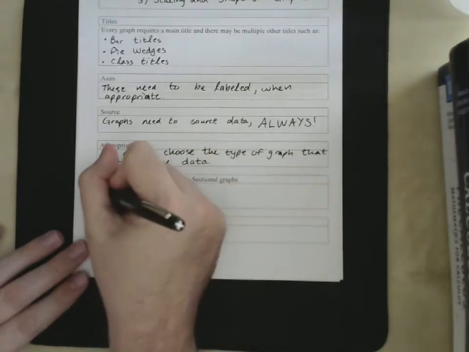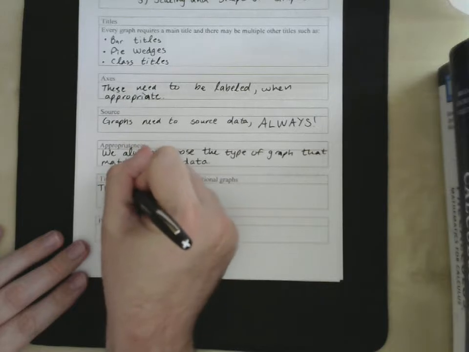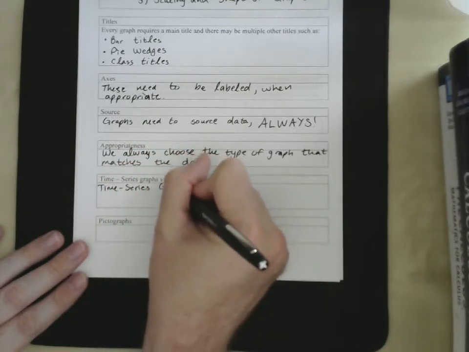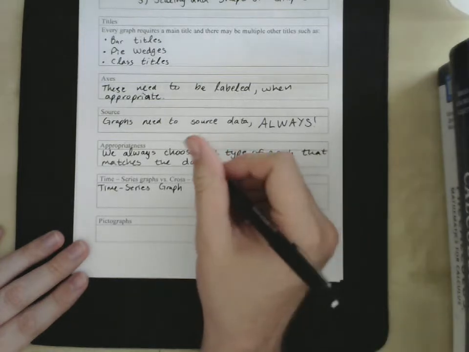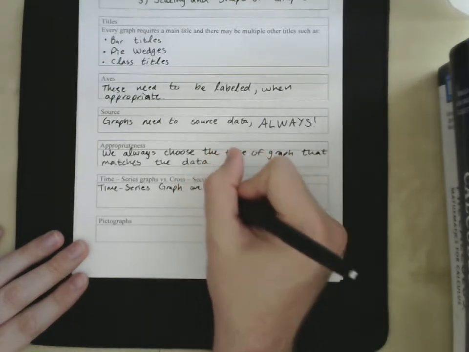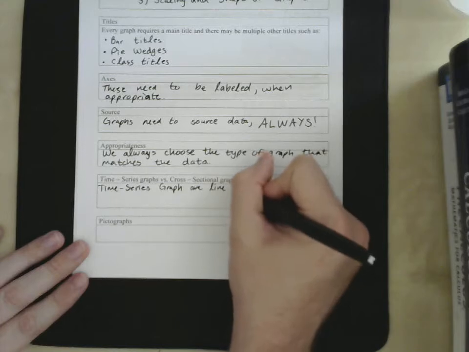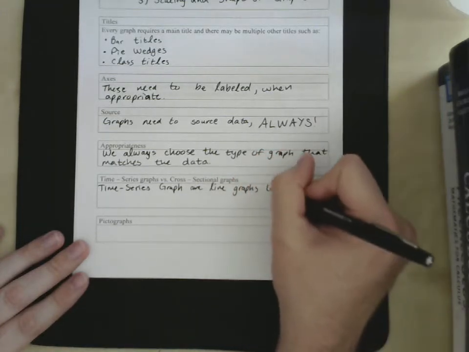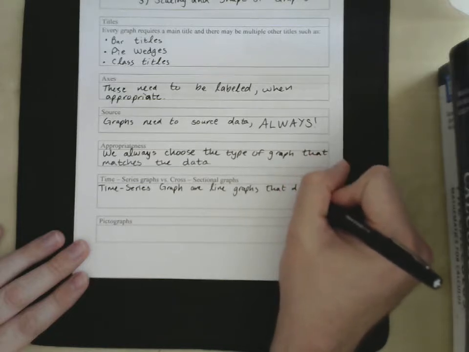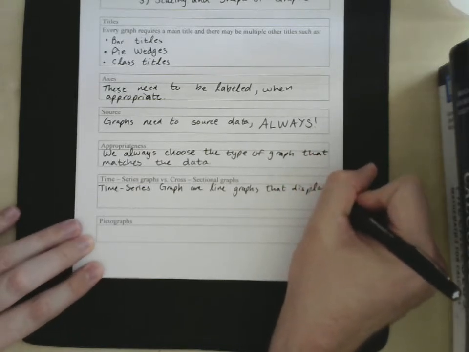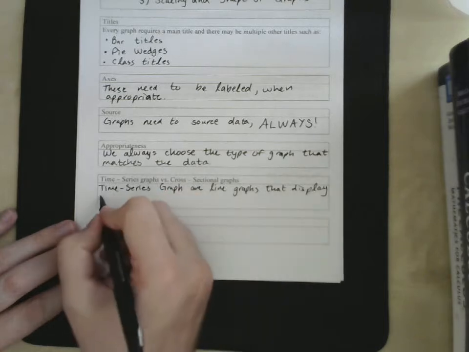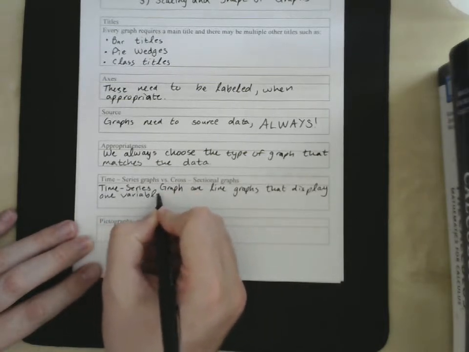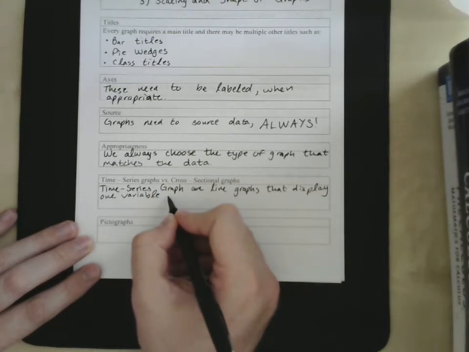So a time series graph, these are line graphs primarily, that display one variable over time.